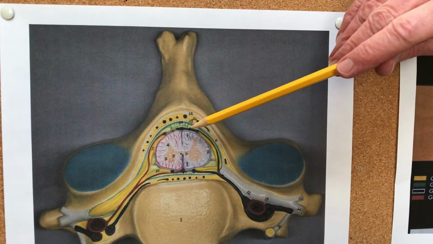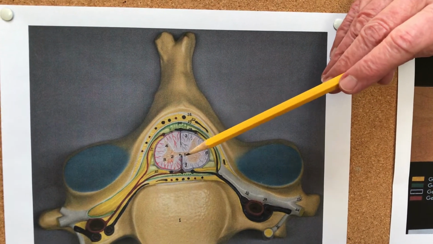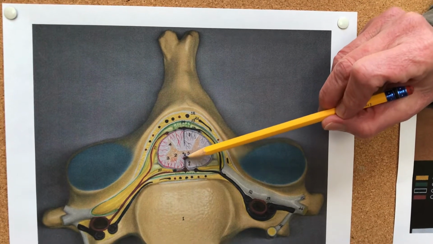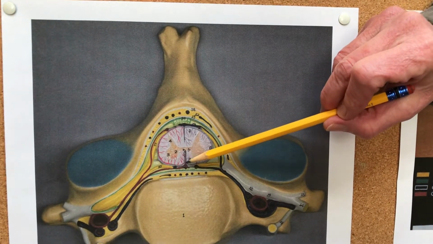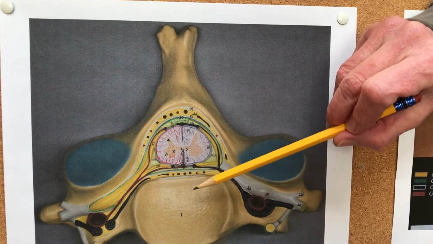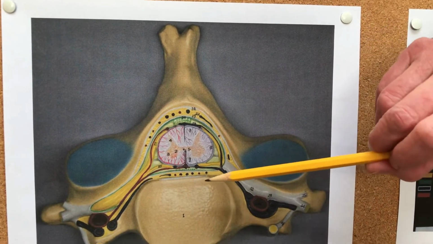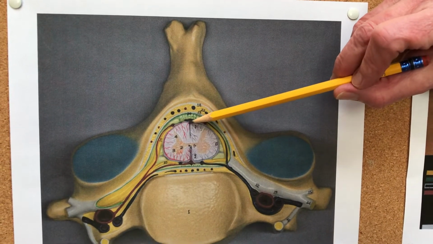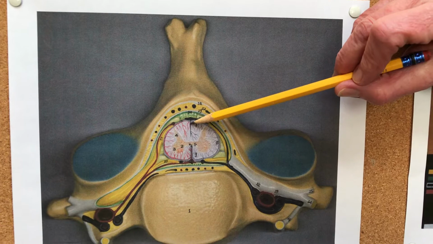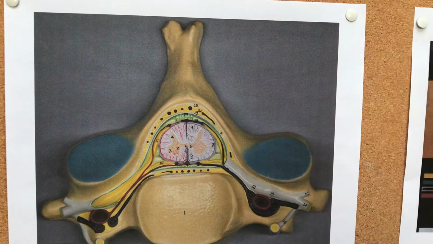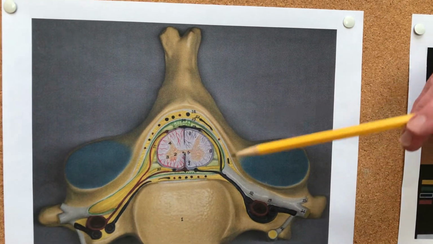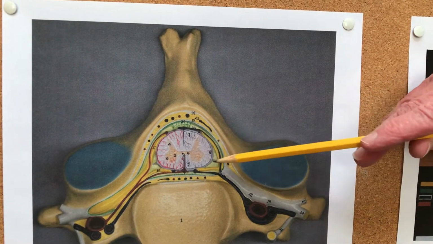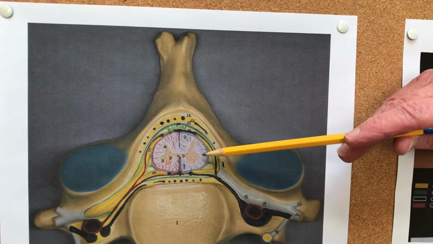Now we want to identify the anterior and posterior part of the spinal cord. So we're going to look at this division right here. This is in the anterior portion of the spinal cord, called the anterior median fissure, which means middle crack of the front. And in the back we have a much thinner slice, and this is the posterior median sulcus. Once you've identified anterior and posterior, now you just name the white columns: anterior columns, posterior columns, lateral columns, and we have two of each.